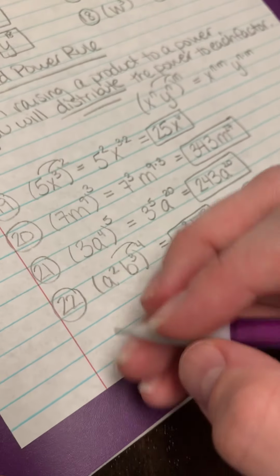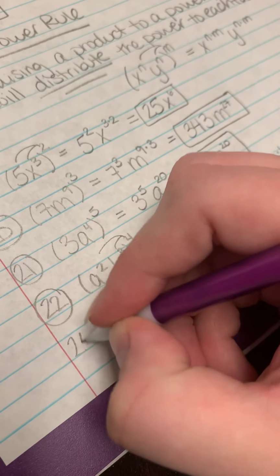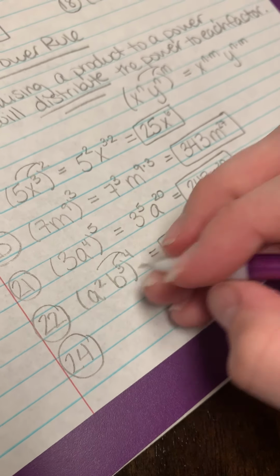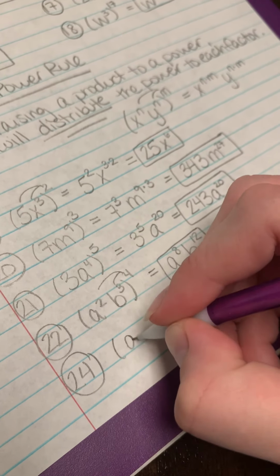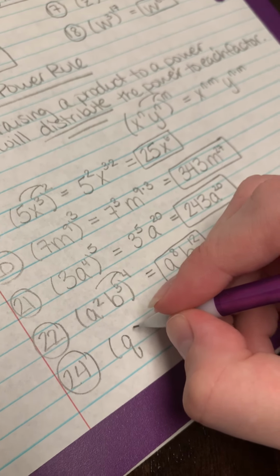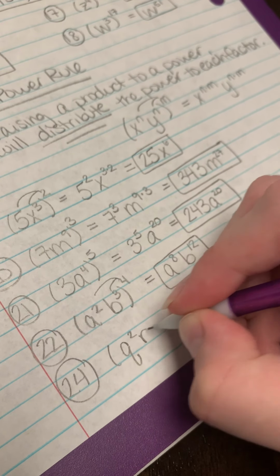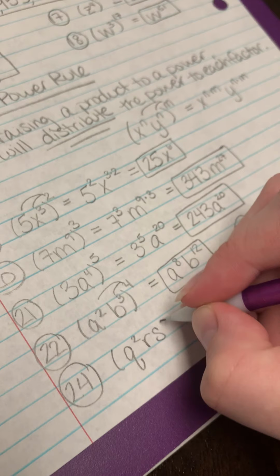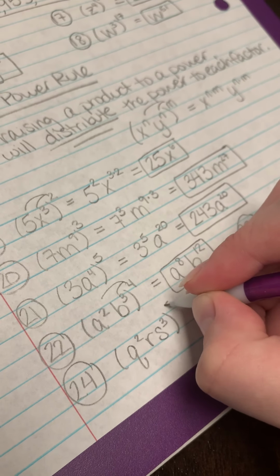Okay, so I'm going to leave you with number 24 to try on your own. Q squared, RS cubed, to the 5th power.